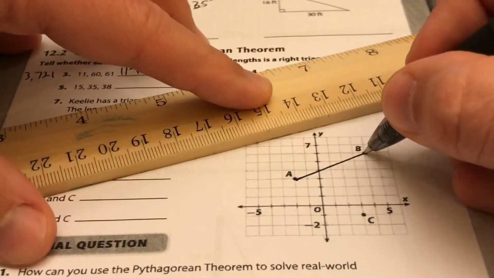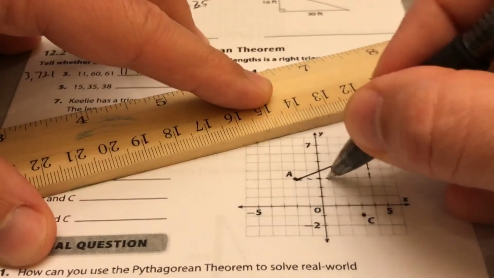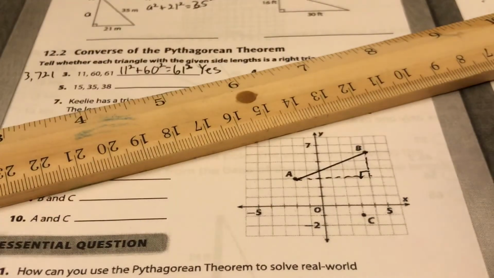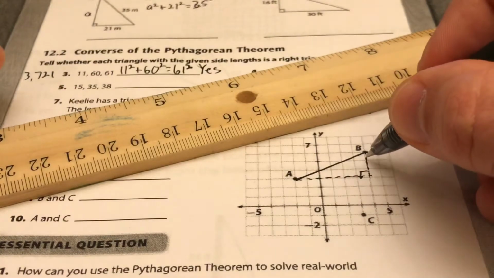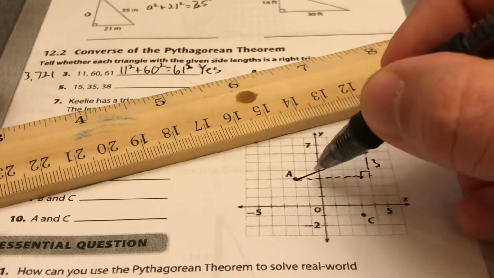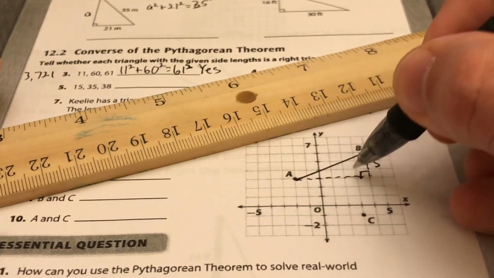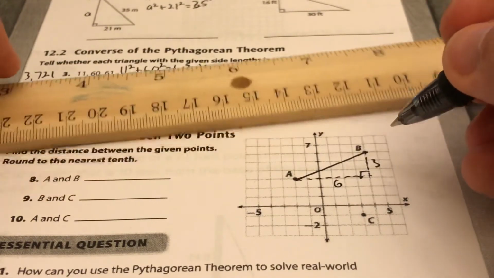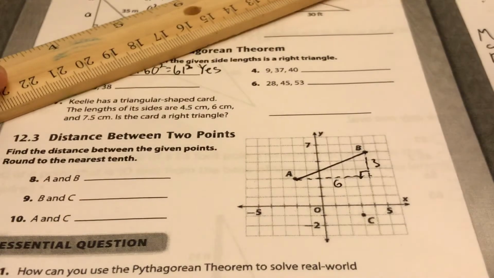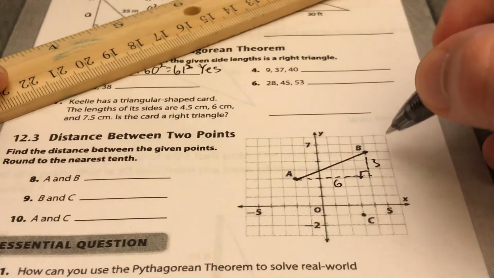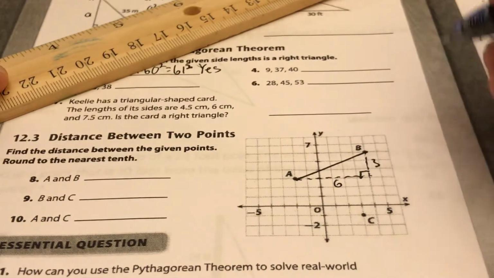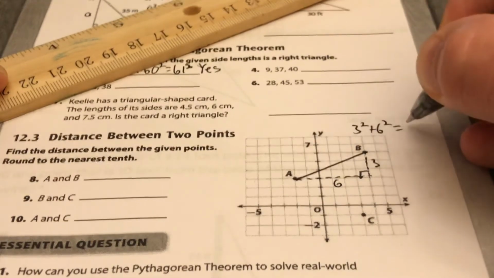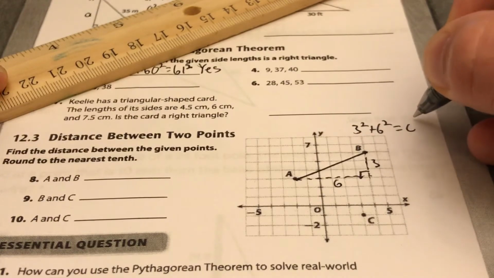Okay, now remember we can draw legs so it makes a right triangle. So we now have a right triangle that has legs of 3 and 1, 2, 3, 4, 5, 6. Okay, so that means that in this case 3 squared plus 6 squared, I'm going to write this here, would be equal to c squared.